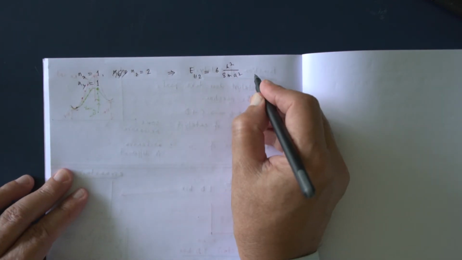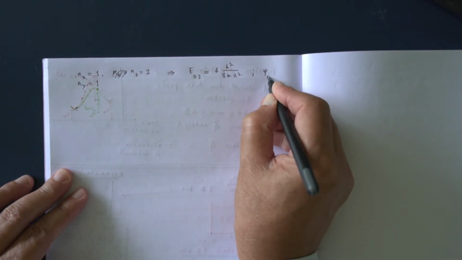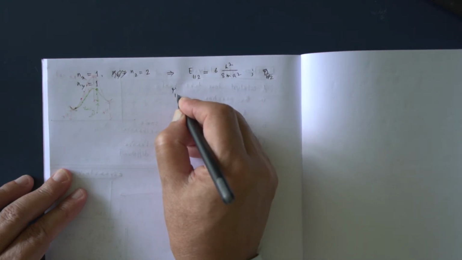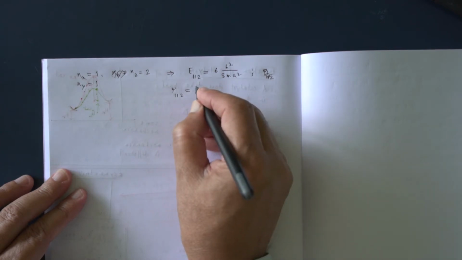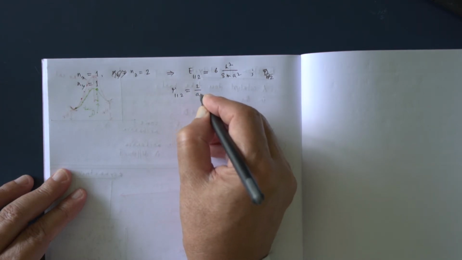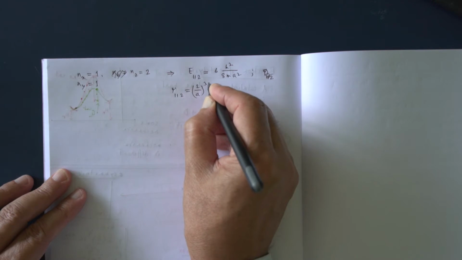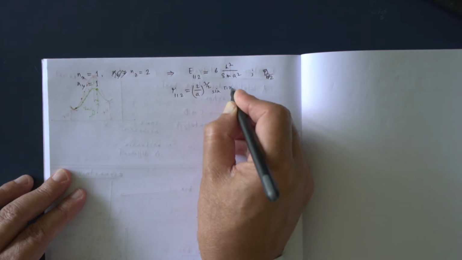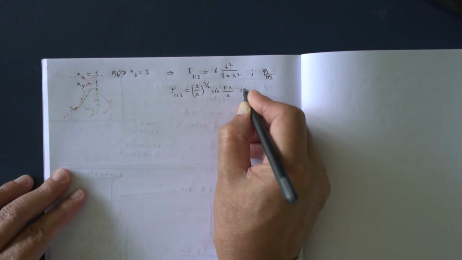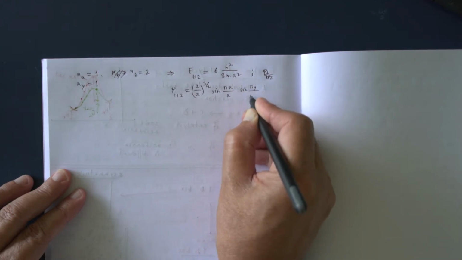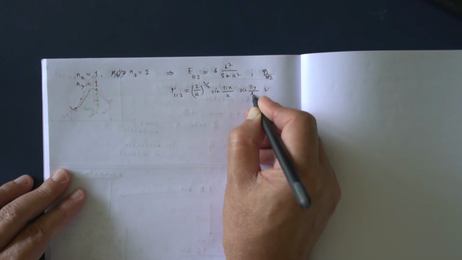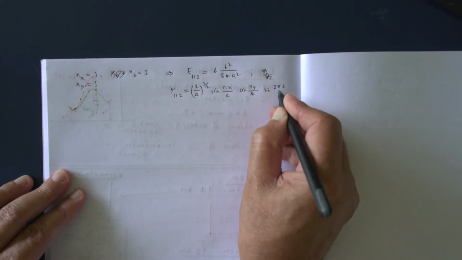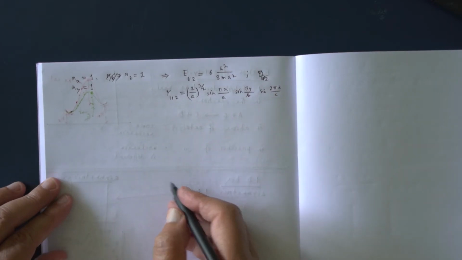The corresponding wave function will be psi 112, equal to 2 by a whole to the power 3 by 2 sine pi x by a sine pi y by b sine 2 pi z by c.